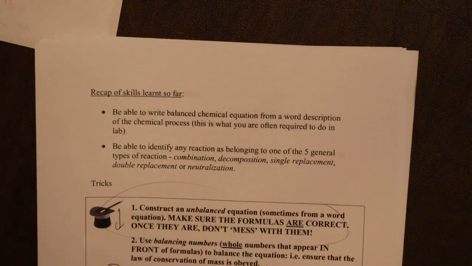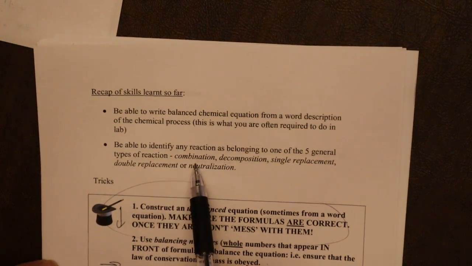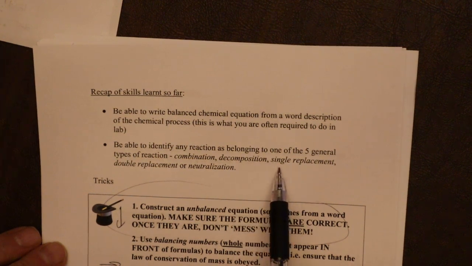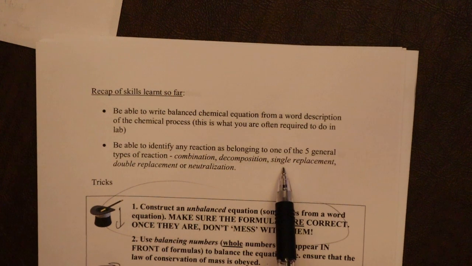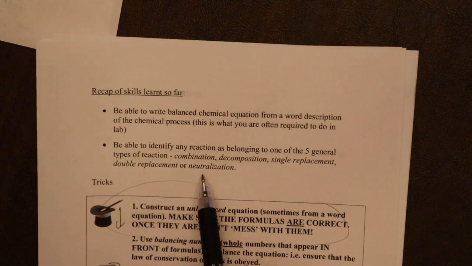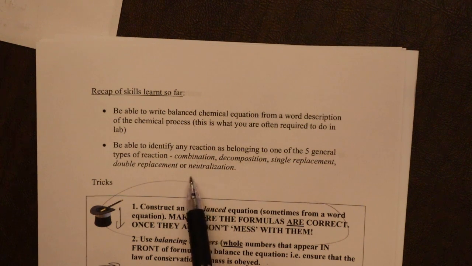Next page, basically just summarizing what we learned. So obviously be able to write a balanced equation from a word description, so names to formulas, part 1 of our 2-part process. And then once you've got that, be able to recognize what kind of reaction. Combination: more things makes less things. Decomposition: less things makes more as things fall apart. Single replacement: one thing replaces something from a pair. And then double replacement: two pairs swap partners. Neutralization: same, as a double replacement, but acid plus base are the reactants that swap partners to make salt plus water. It's always the same.